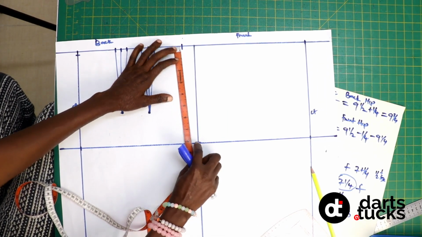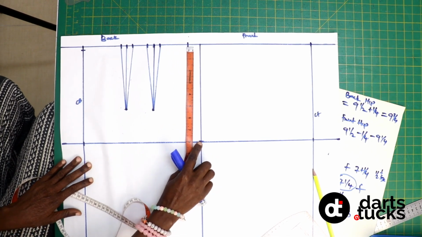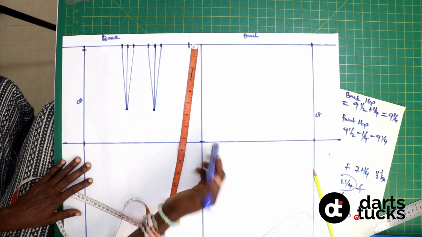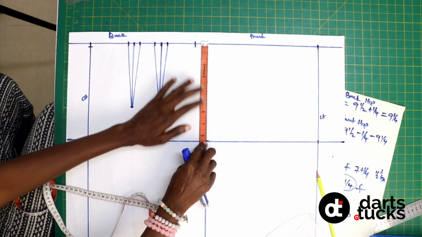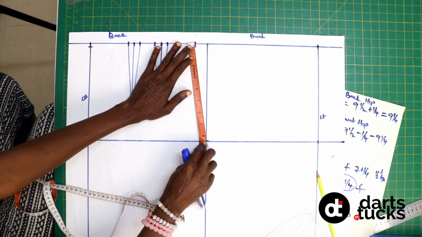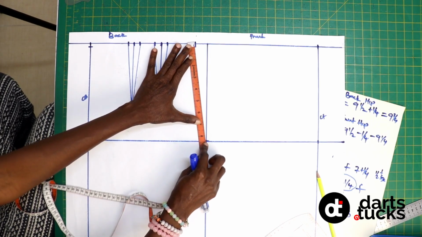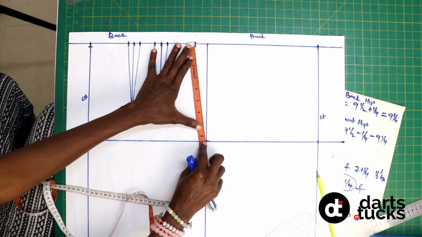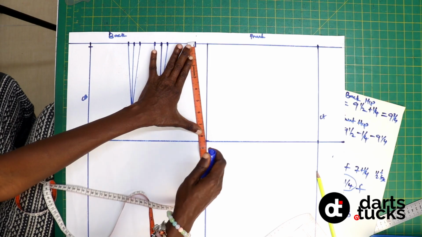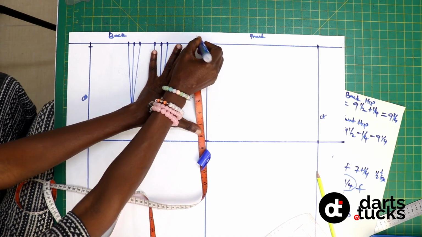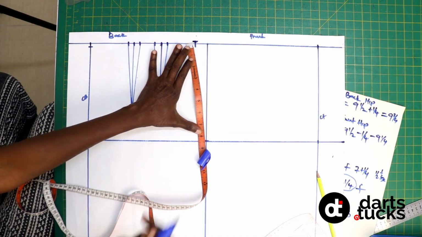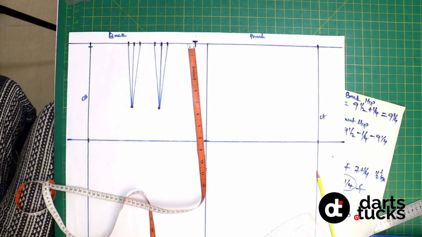You see this point here where the hip reaches. I'm going to place that 8.5 there, and then the beginning of the tape, I'll slant it to where I've marked my waist measurement here, and I'll mark. Please, if you don't understand what I just did, let me know.